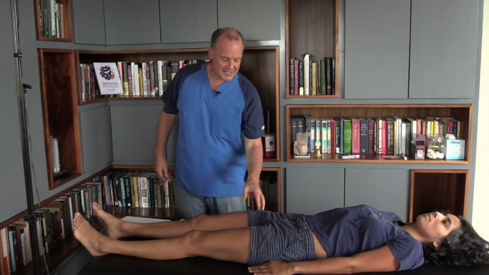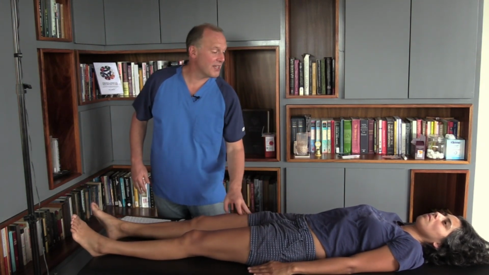Just out of curiosity, let's check stomach on the right. Yes, stomach is not on this list, but it opened also. And again, sometimes that is part of the domino effect.